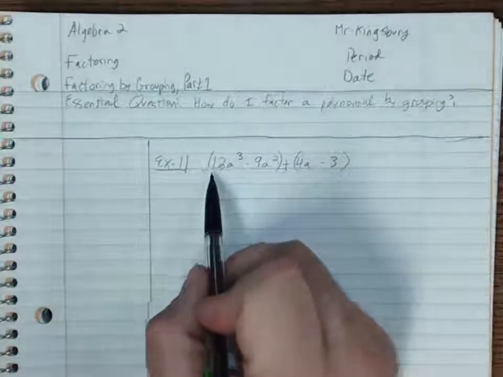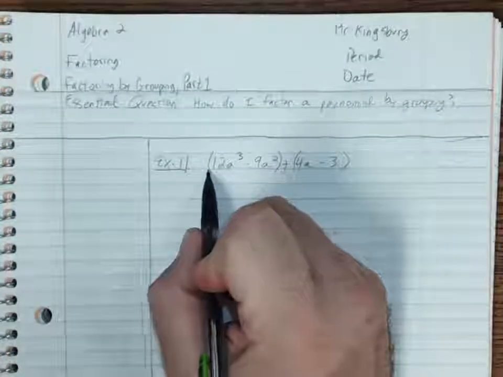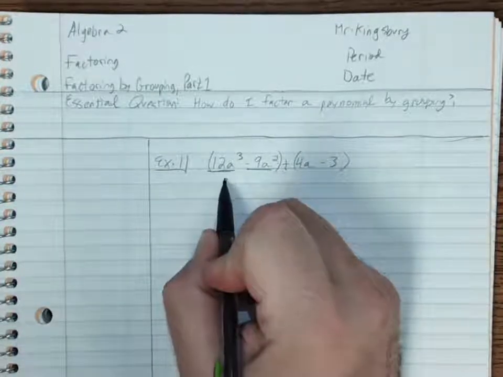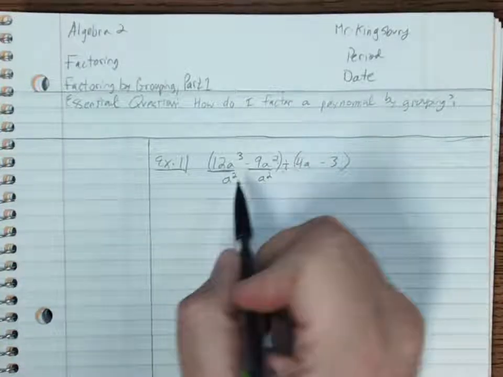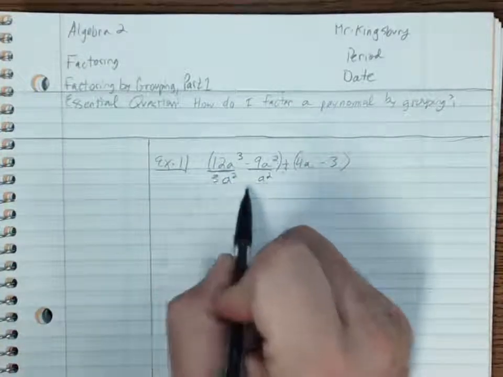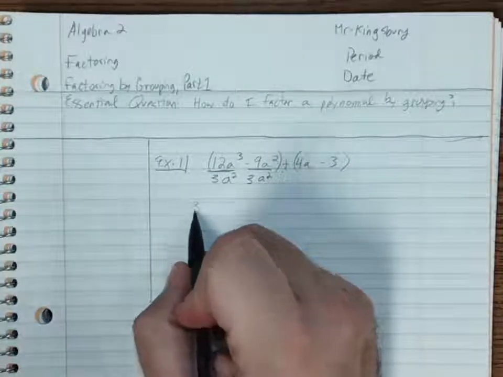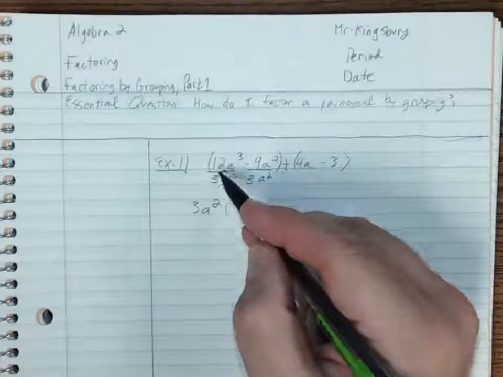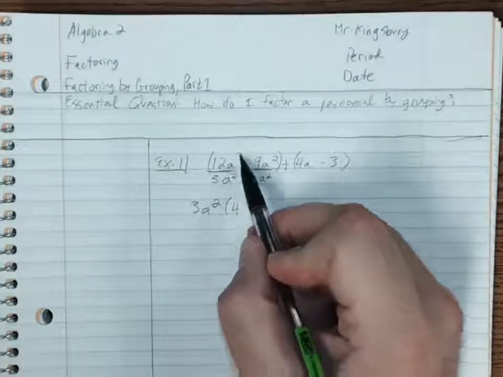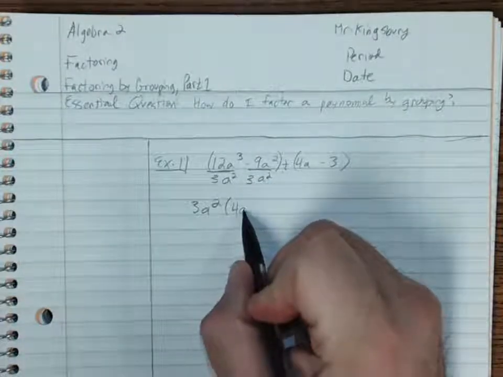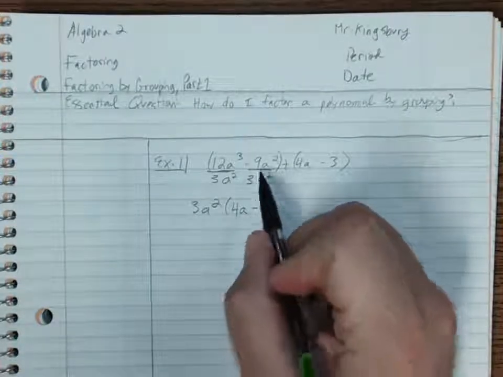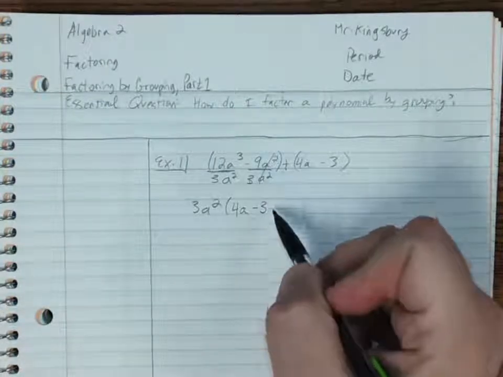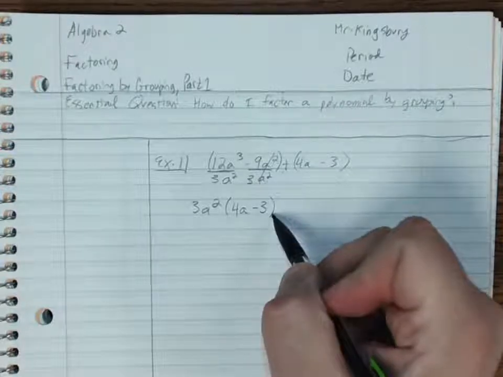What we're going to do then is look at this first pair, and we're just going to factor out the greatest common factor. So let's see, I've got a cubed and a squared, so I can factor out an a squared. And then I've got 12 and 9, and I think the biggest thing I can factor out of that is 3. So I have 3a squared, and let's see what's left. 12 divided by 3 is 4. A cubed divided by a squared is just a. I'll bring down the minus. 9 divided by 3 is 3, and a squared divided by a squared is just 1, and 3 times 1 is just 3, so I don't need to write any x's there.